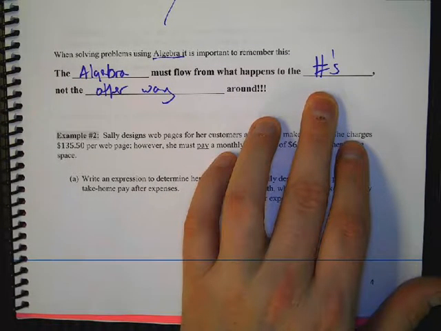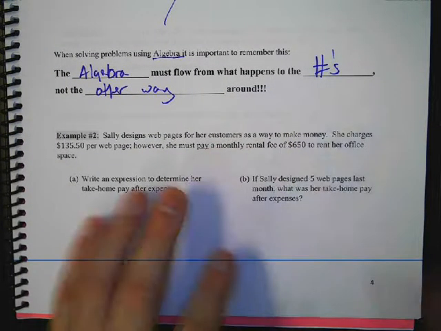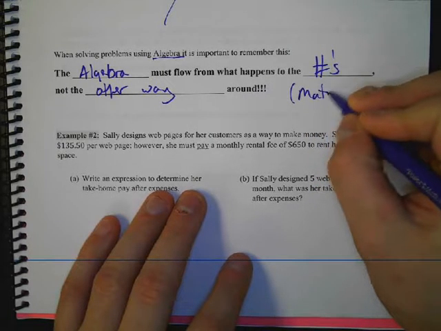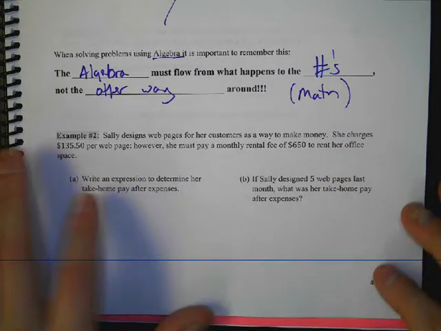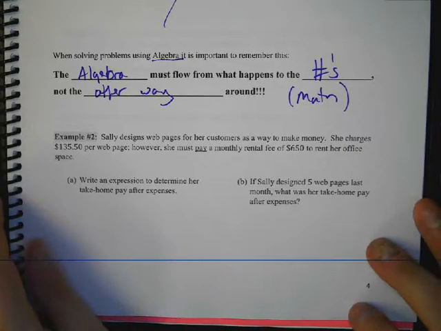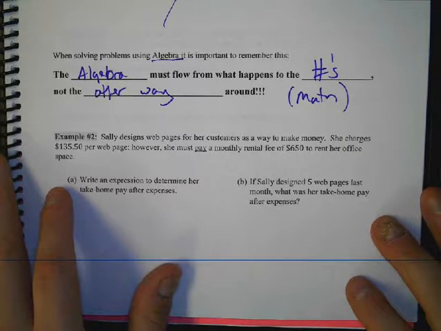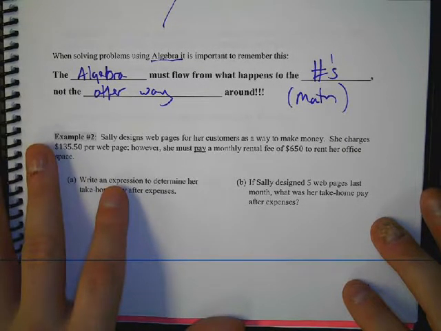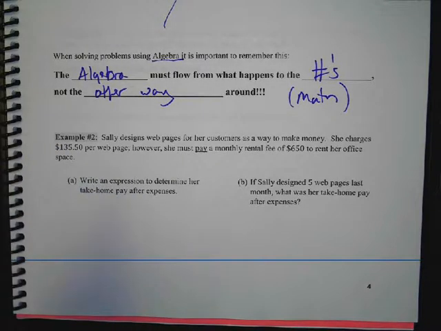You need to understand the math of the problem. All right? That was the purpose of doing that opening exercise with the problems that didn't have numbers in them. Because if you don't understand the math behind what's going on, then you can't solve the problem, or you cannot use algebra or set up an algebraic equation.